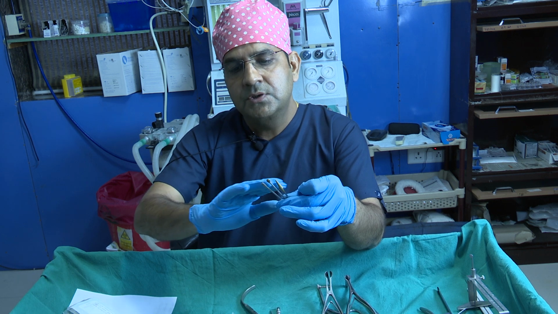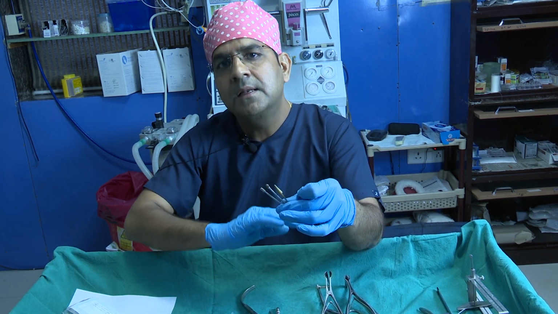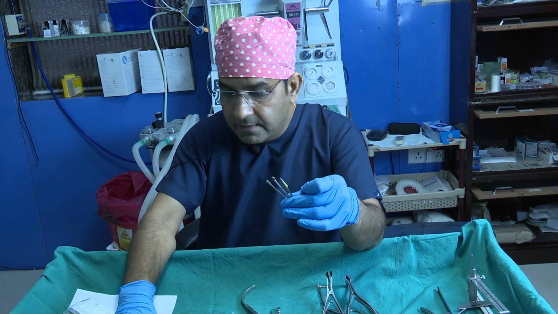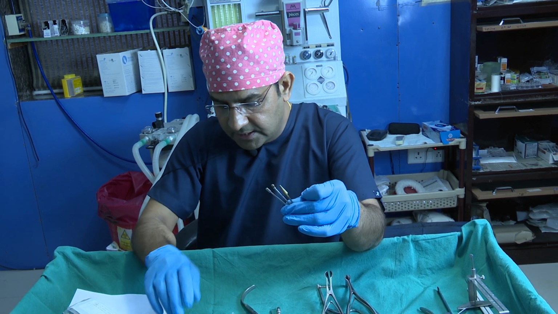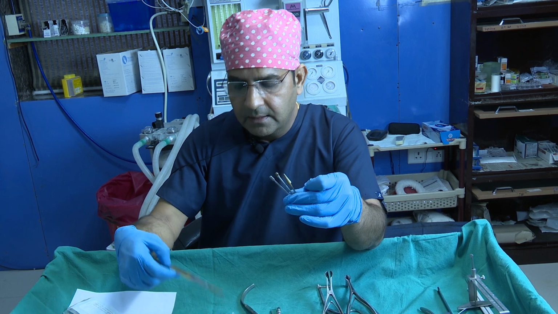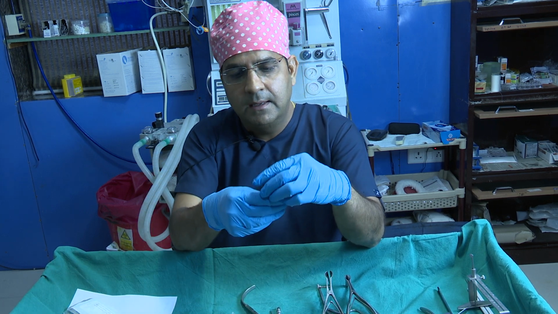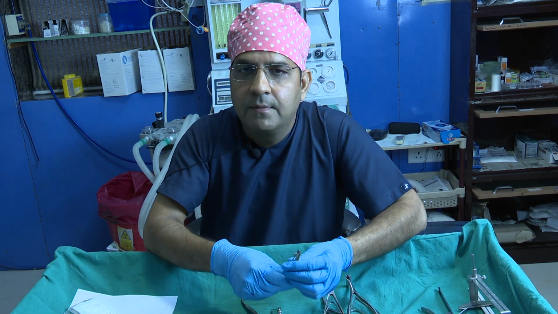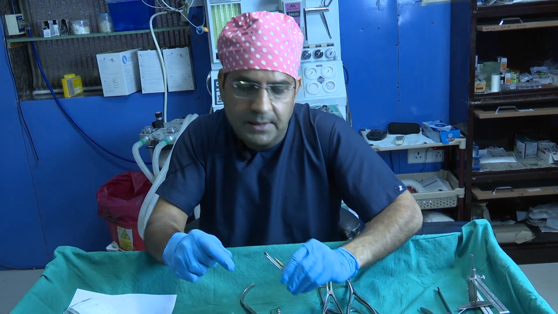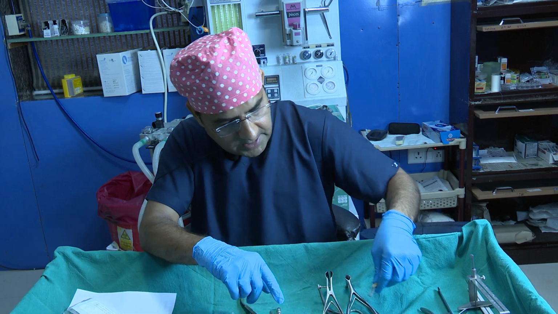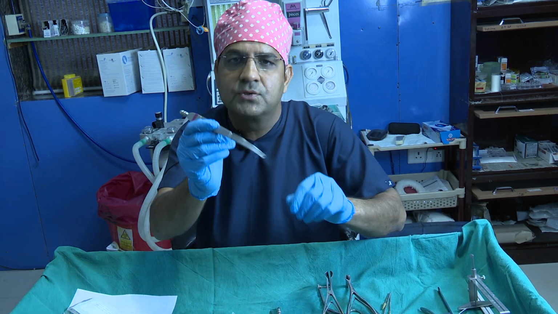So first you drill with this instrument, and then you can do the lateral osteotomy. Sometimes it's very difficult to rasp the bump with the rasp, so then you can use this powered burr, the simple Marathon burr, and when you are rasping with the burr, then you need this instrument.